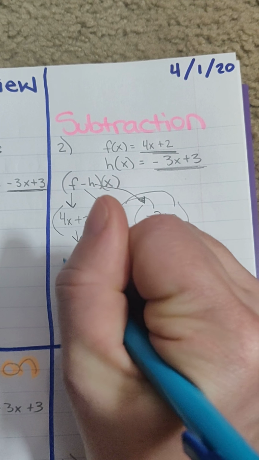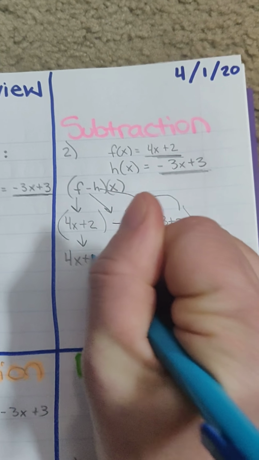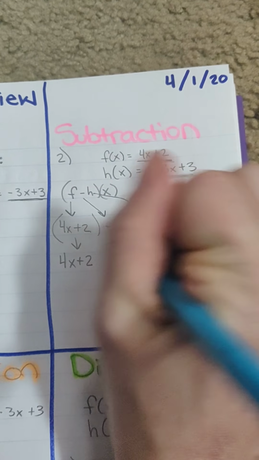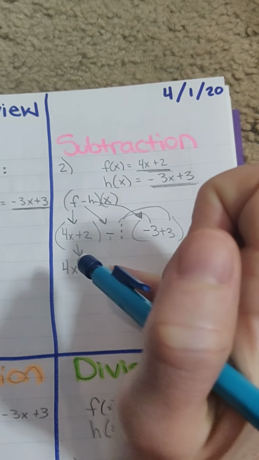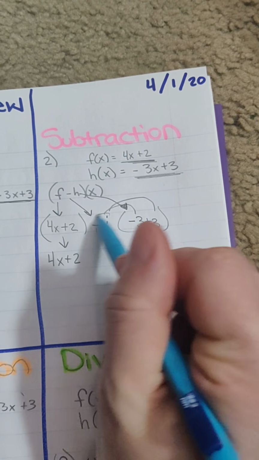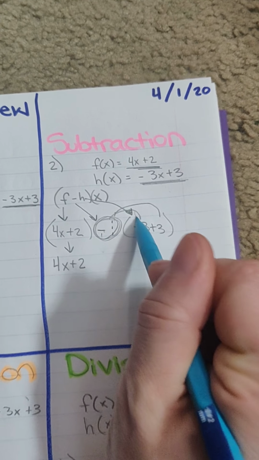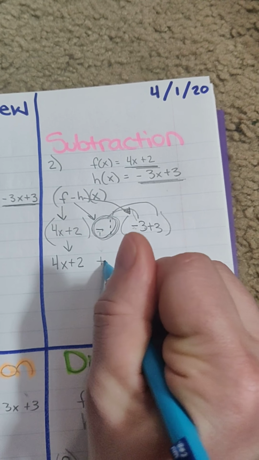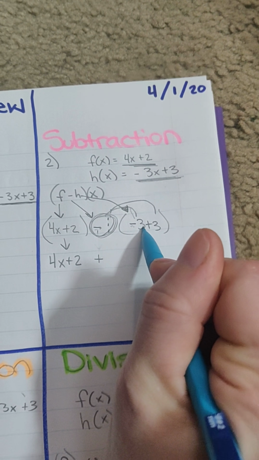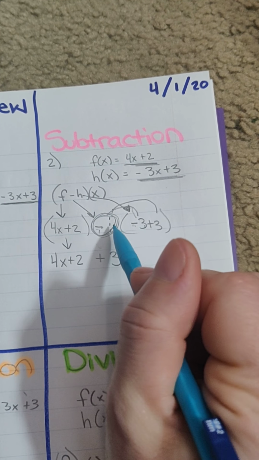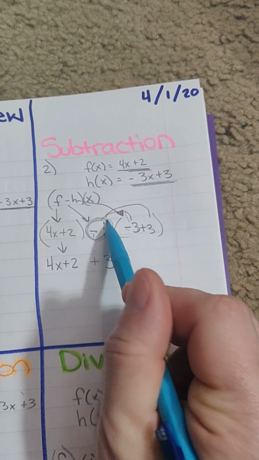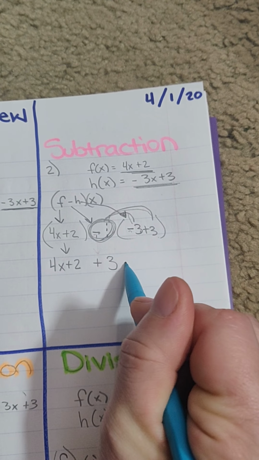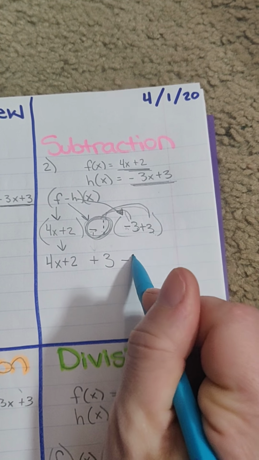So my 4x plus 2 stays the same. And that's a minus. Wait, nope. I was going to say that's a minus, so this is a minus down here, but that is not true. I'm taking my negative 1, and I'm distributing it to my negative 3x. Two negatives equal, you got it, a positive. And then 1 times 3 is 3. And then I can multiply my negative 1 by my 3 here. Negative times positive is a negative. 1 times 3 is 3.